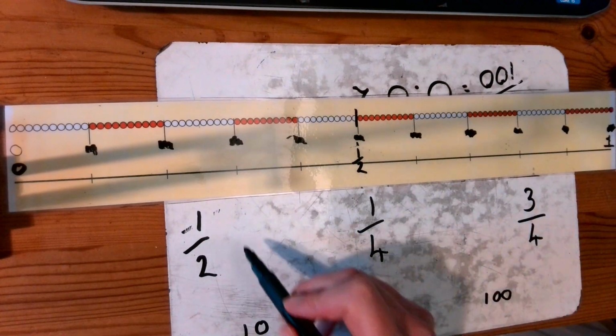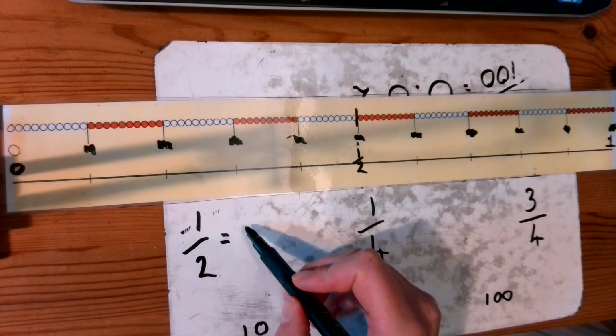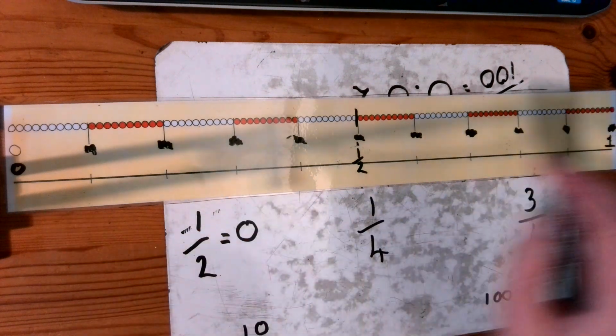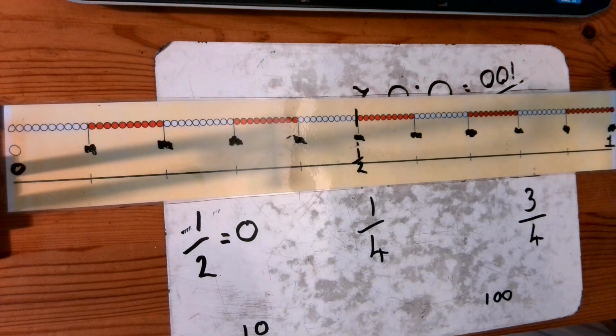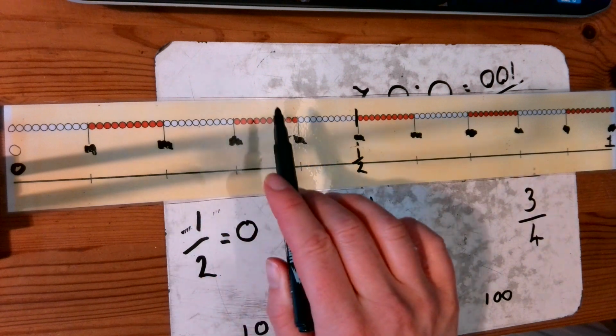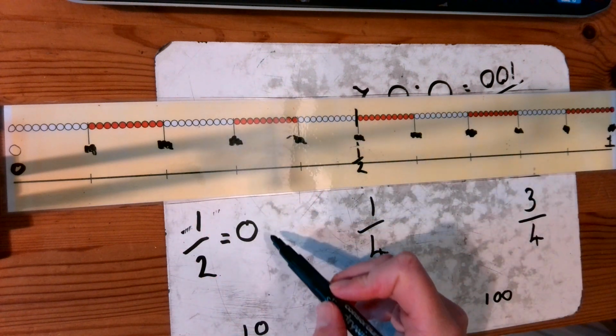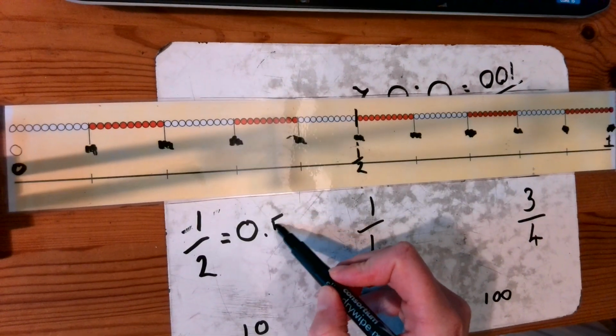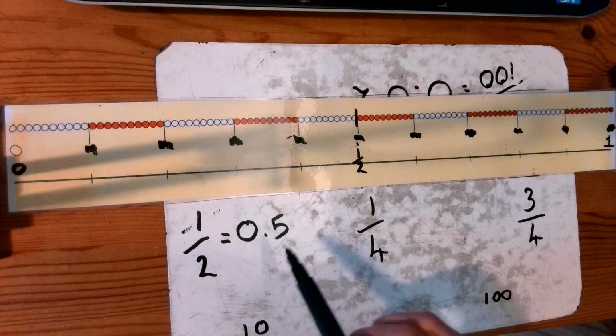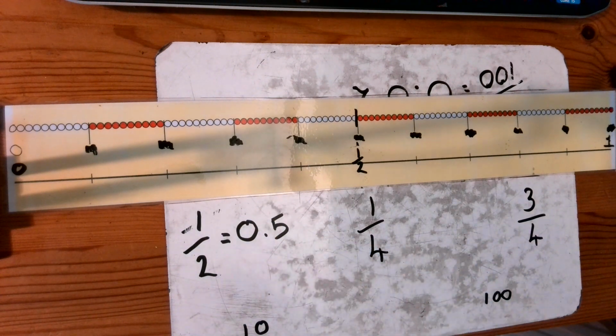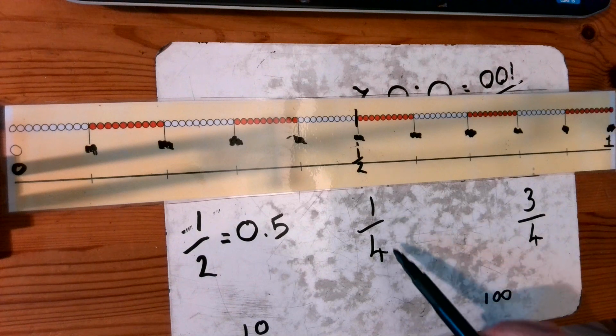So writing that as a decimal, I know that I've got no holes, because I'm looking at decimal numbers. I know that I have 1, 2, 3, 4, 5 tenths. So a half is equivalent to 0.5. Now that I know that, I can really easily work out a quarter.